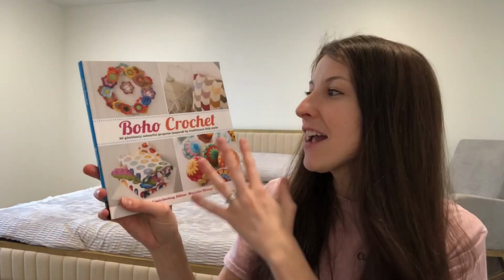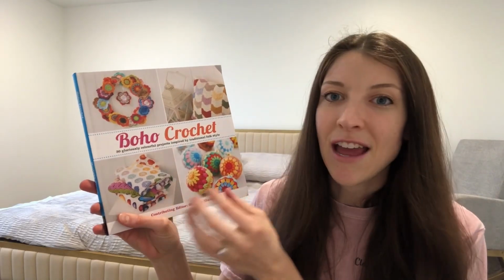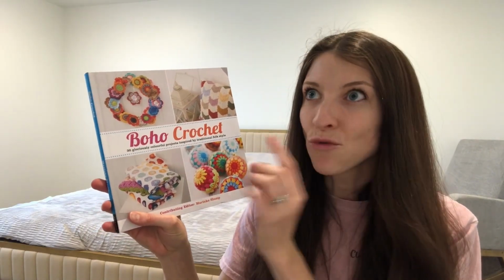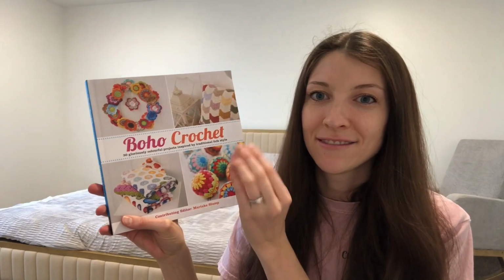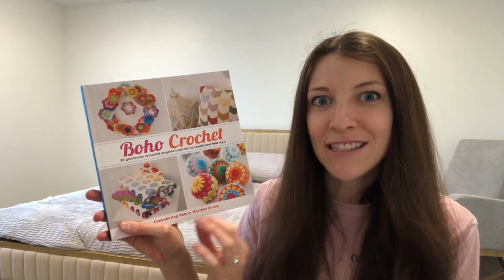So what I've started doing with this book is I have taken the patterns and I go through and write down what the US crochet stitch is for the pattern. So I'll say row 1, 5 double crochet. I'll make sure that I note that as actually 5 single crochets in US crochet. And this has been a game changer because my patterns are coming out like they should.